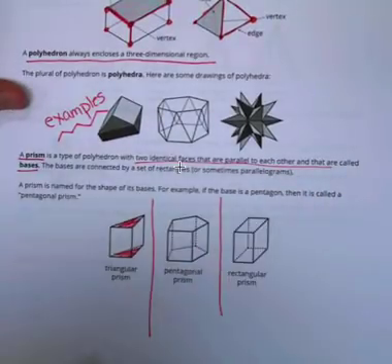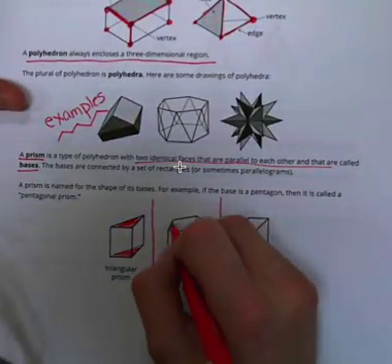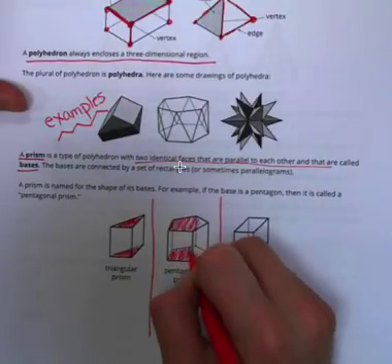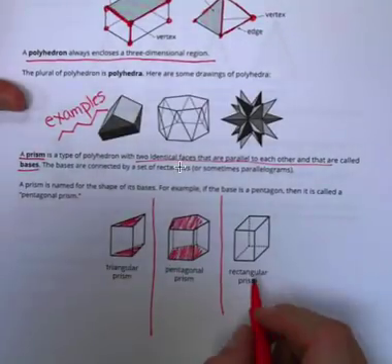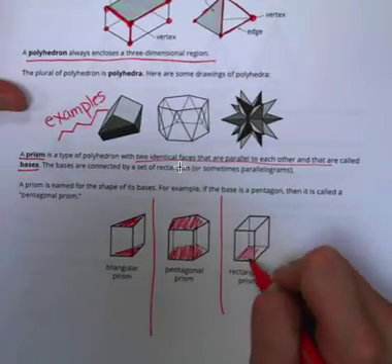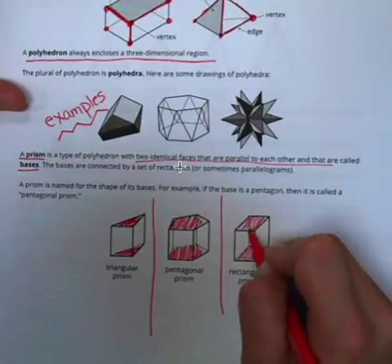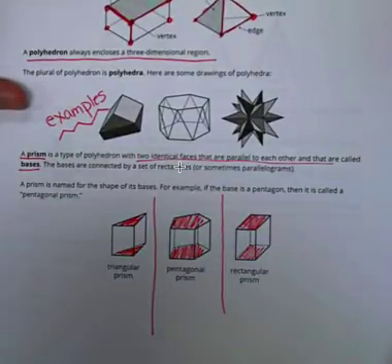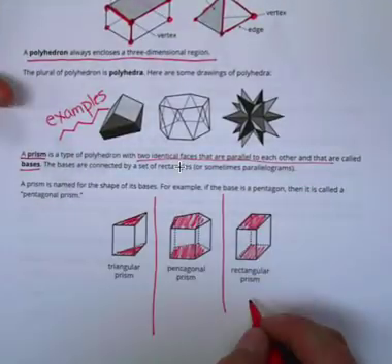The one in the middle is a pentagonal prism because the 2 bases, if I try and shade them in here in red, are pentagon shapes. And over here we have a rectangular prism because the 2 bases that are opposite are rectangles. So you can always name it based on the shape of the base.